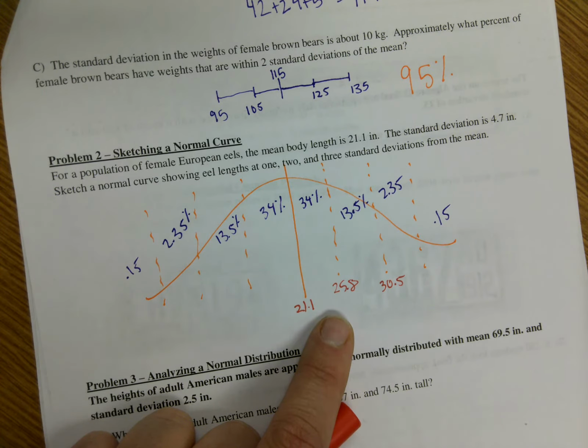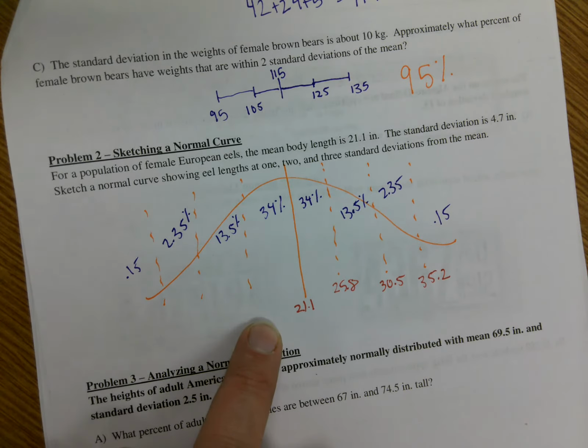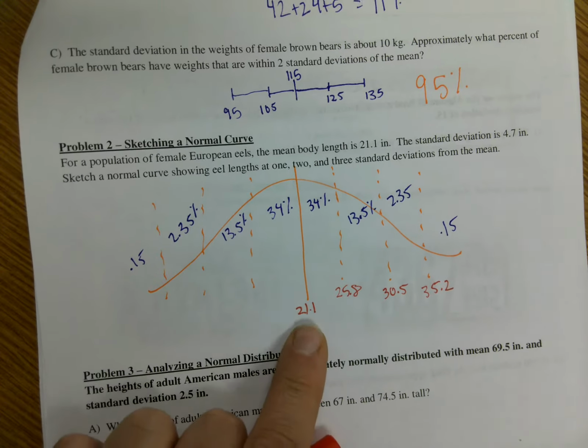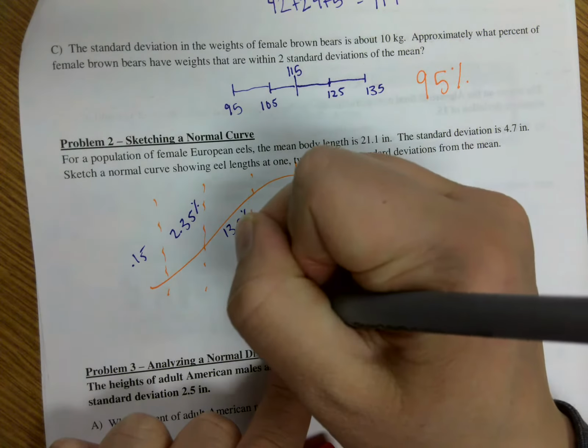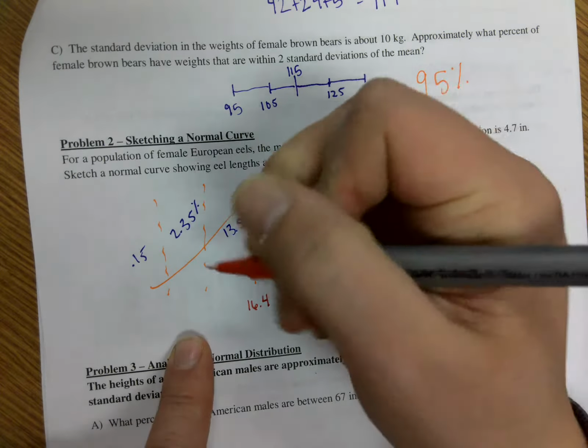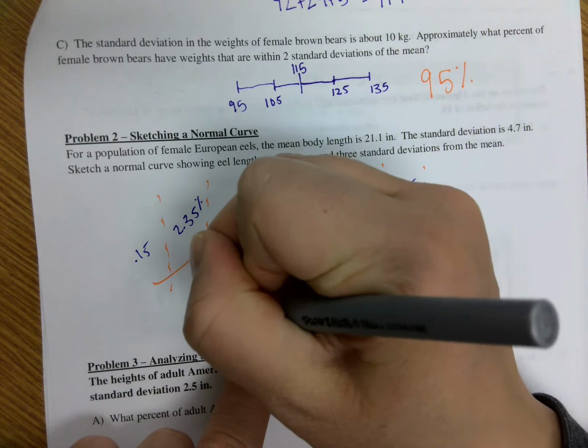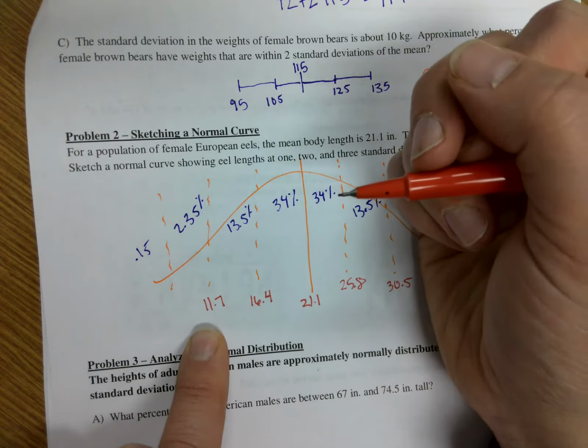Sorry. This is where 35.2. So on the other hand, you're going to be subtracting. So 21.1 minus 4.7 will give you 16.4. Subtract 4.7 from this, I get 11.7. Subtract 4.7 from this, I get 7. Now this question is just asking you to draw the curve. Typically, there will be questions based on these numbers that you find, like this one down here.